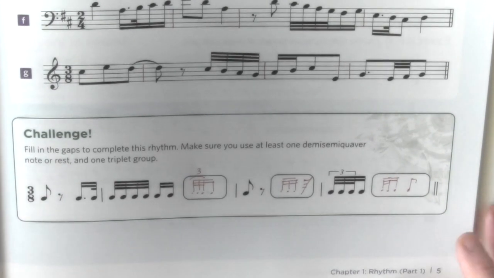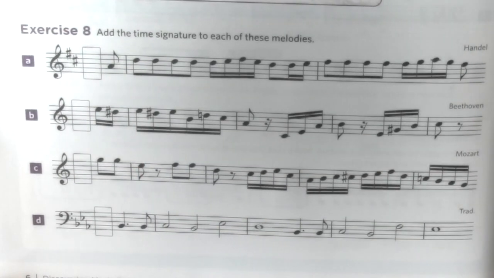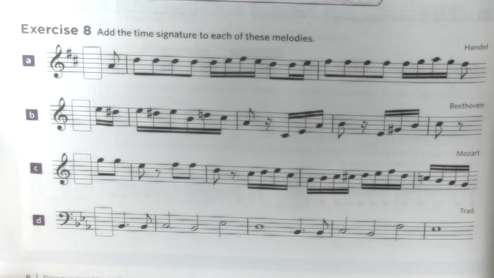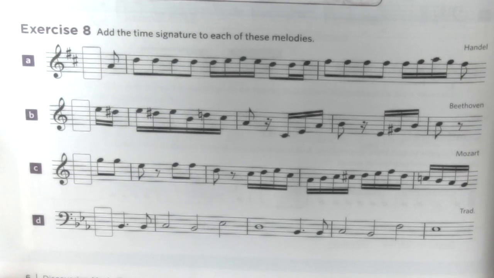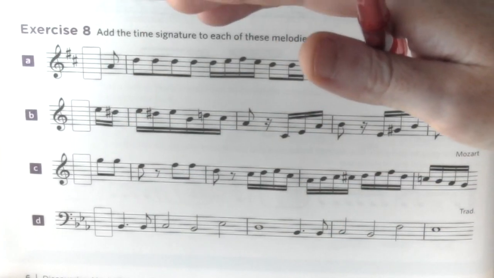Okay, exercise. In exercise 8, we need to add the time signature, but on this page, they talk about the anacrusis, and the anacrusis is when a melody starts on the upbeat. Therefore, the first bar is incomplete. I shall say, guys, that most of music starts in an anacrusic way. It means that the first bar is incomplete and we postpone the stronger beat.